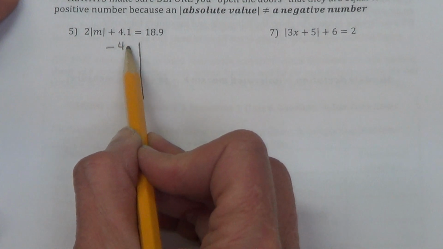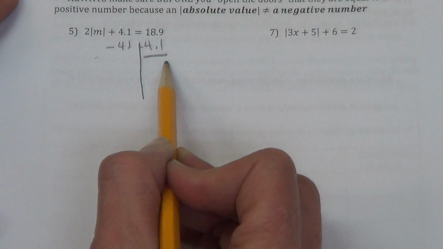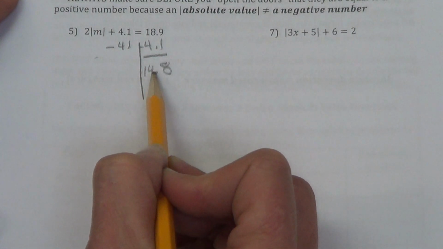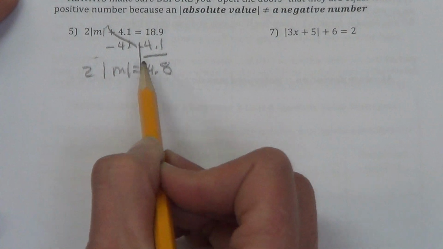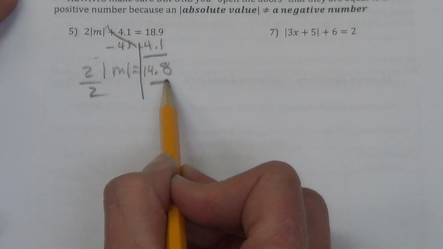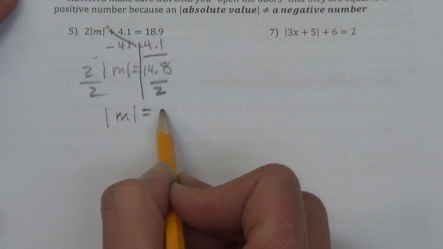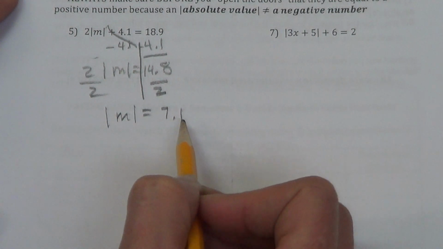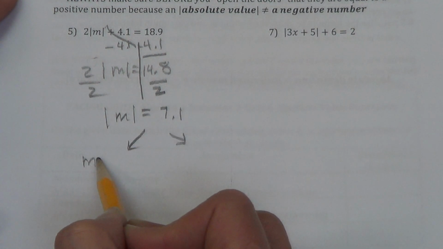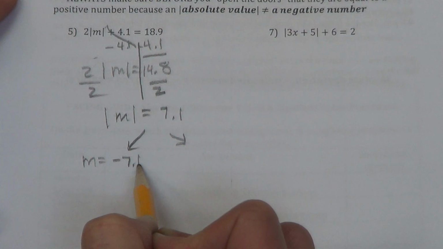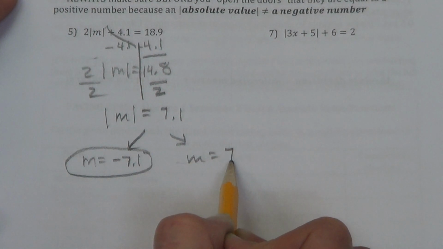subtract 4.1 from each side. We get 14.8. Cancel that. We have 2 absolute value m equals 14.8. Divide by 2. Divide by 2. We get the closet doors with the m equals 7.1. Now we are ready to open closet doors. We get m equals negative 7.1 and m equals positive 7.1.